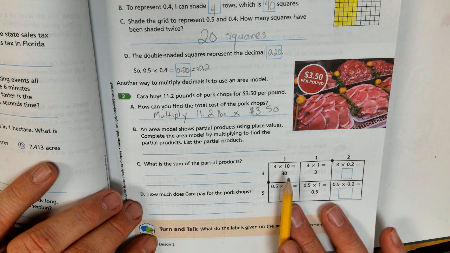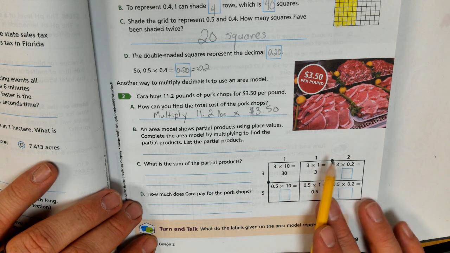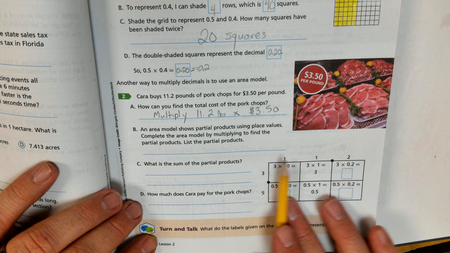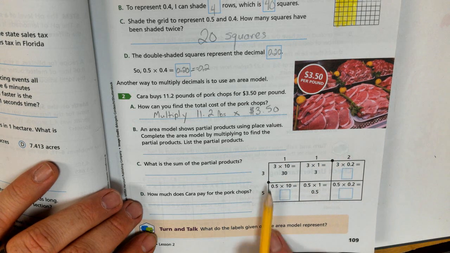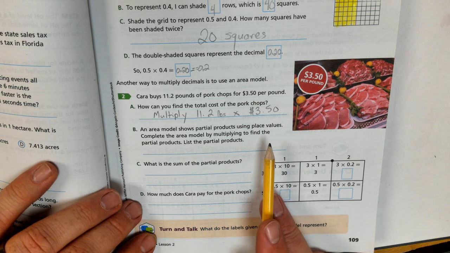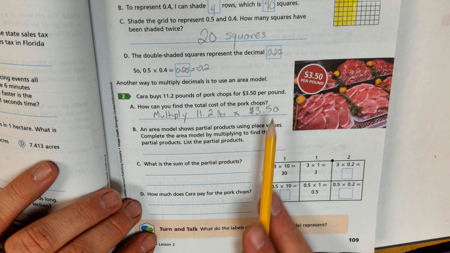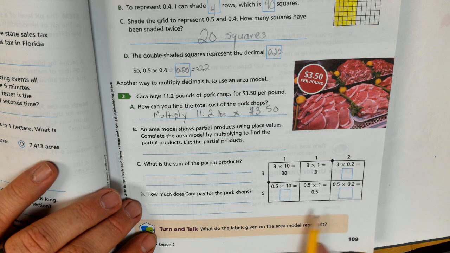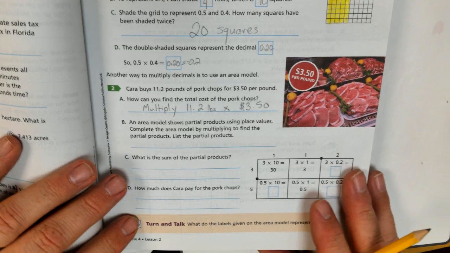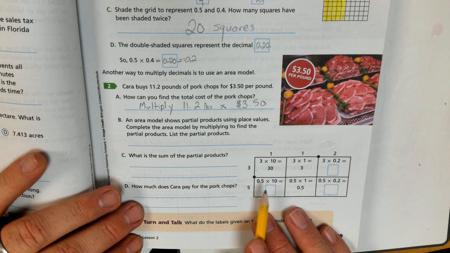So here we've got the 1, a 1, the decimal point, and a 2 to represent our 11 and 2/10. And on the side here we have 3 decimal point 5. So that represents the $3.50. Since there's a 0 in the hundredths place, we don't need to include that as part of our area model. It would just be zeros. So we can think about what we have here.